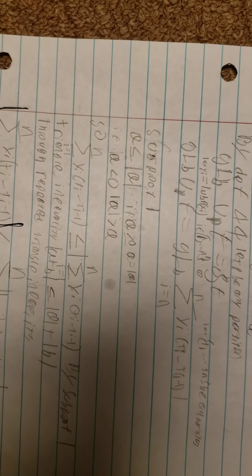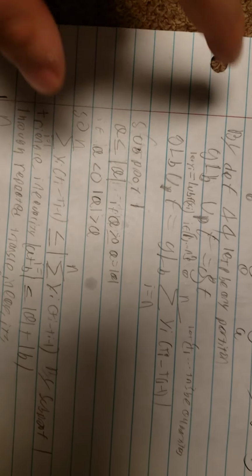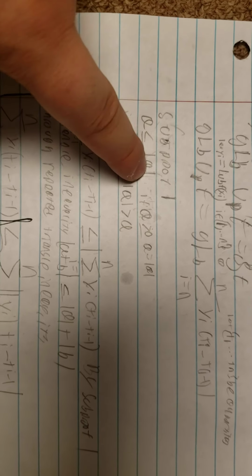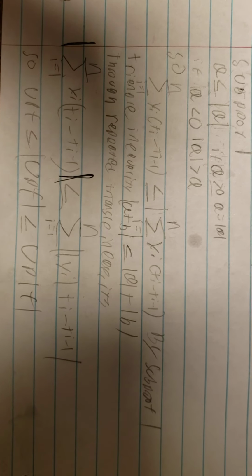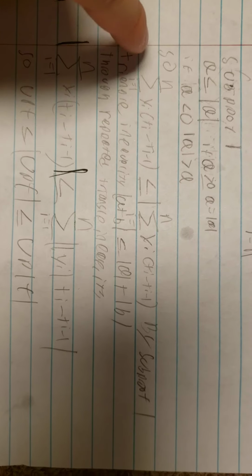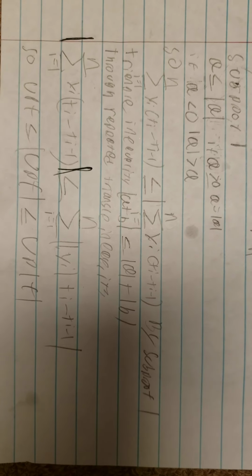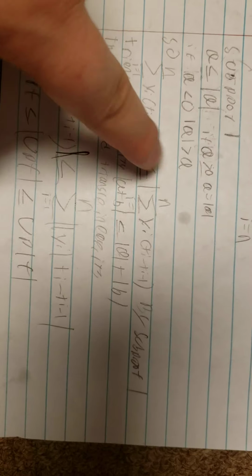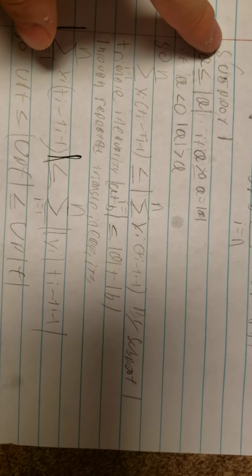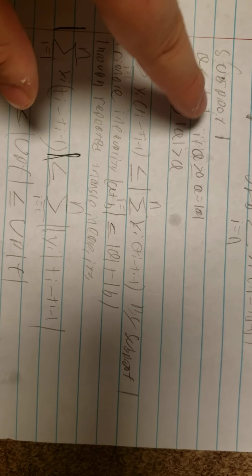Subproof 1 states that a is less than or equal to the absolute value of a, which isn't really a subproof, though it's kind of given. So we'll just skip that. So we have our upper Riemann sum right there, which is less than or equal to the absolute value of the upper Riemann sum, which is saying a is less than or equal to the absolute value of a, and that's less than or equal to, not less than, my bad.